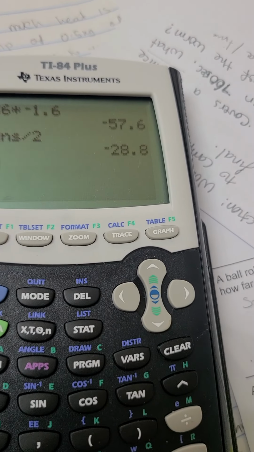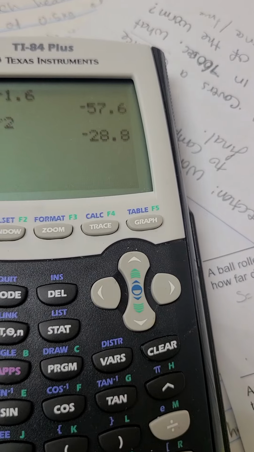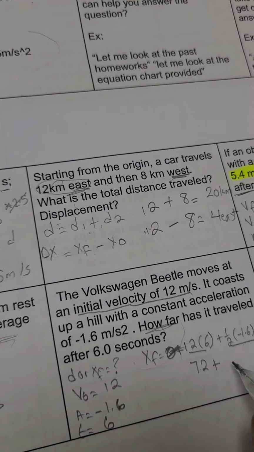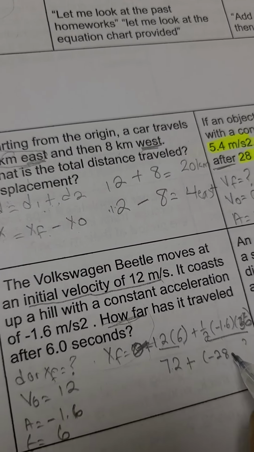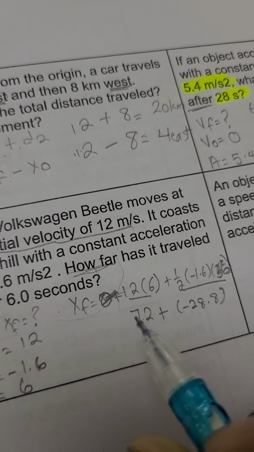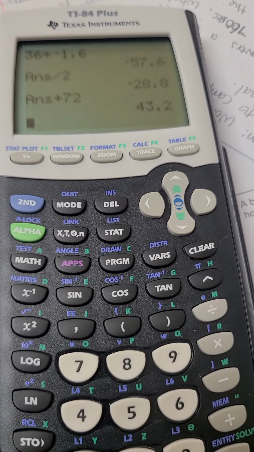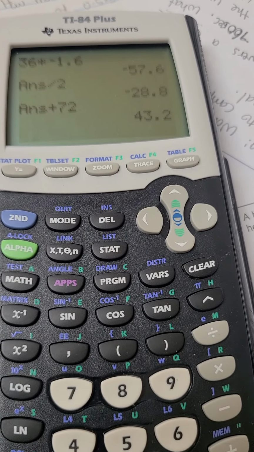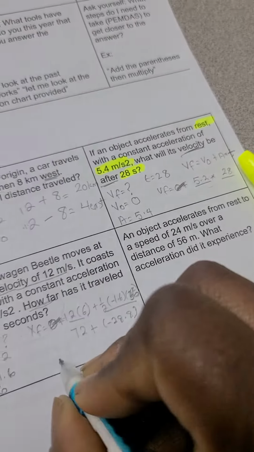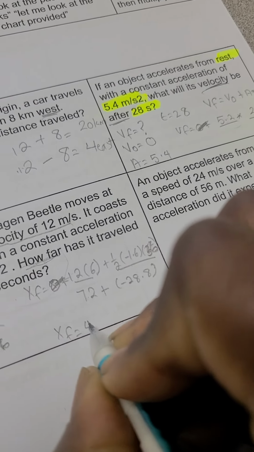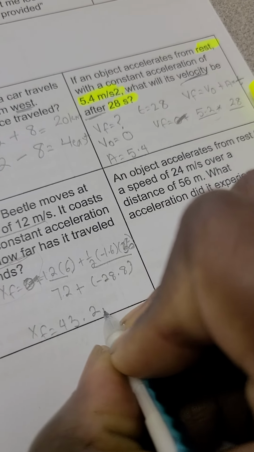Divide that by 2 because you're taking half of it, and that gives you negative 28.8. So here we have negative 28.8. Add them together, and you should have received 43.2. So the answer is 43.2 meters.